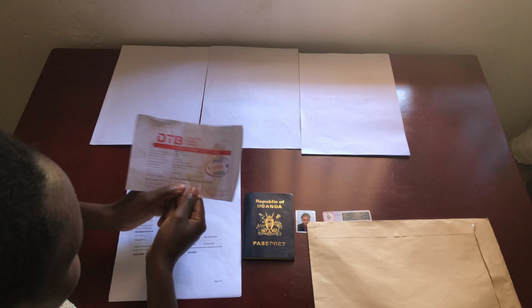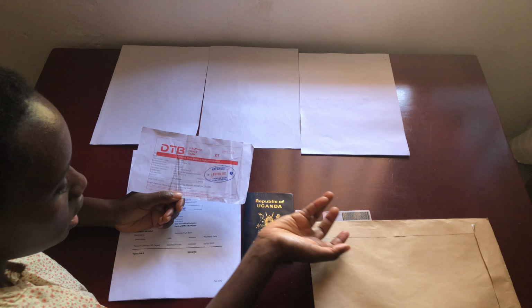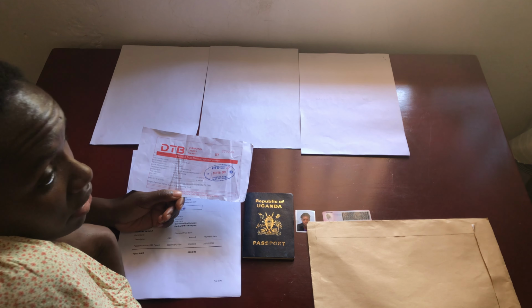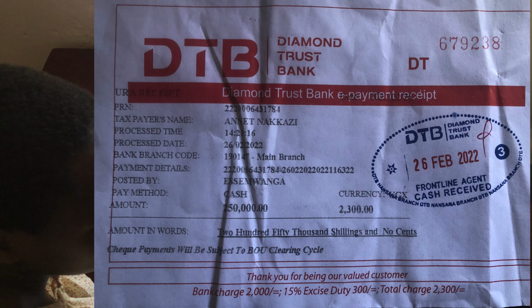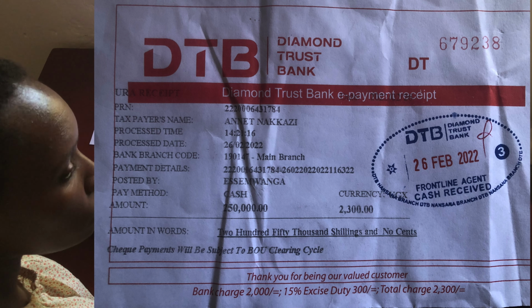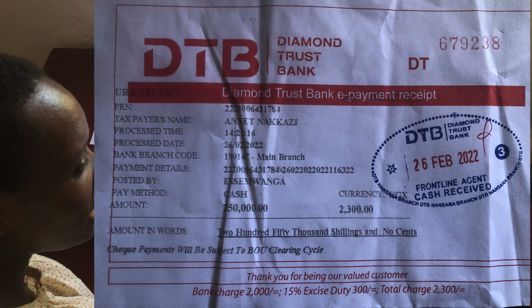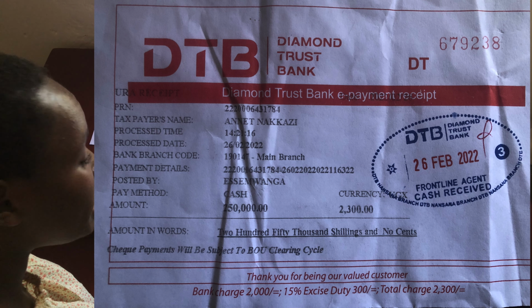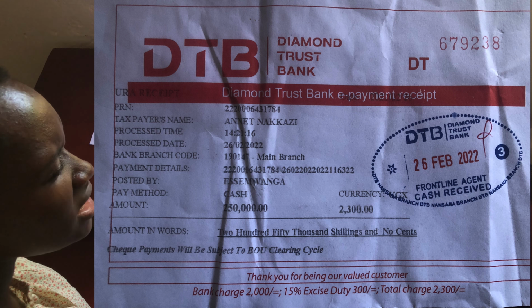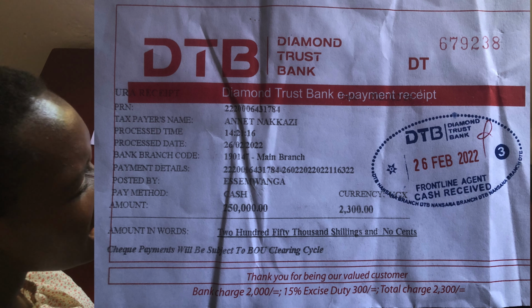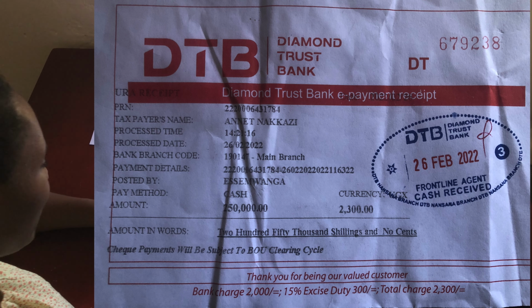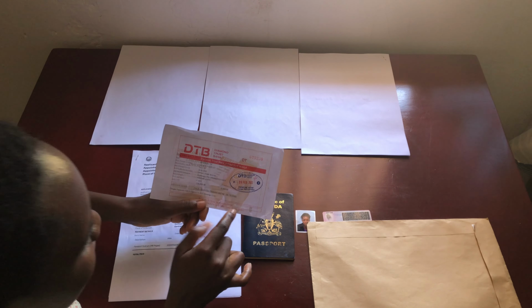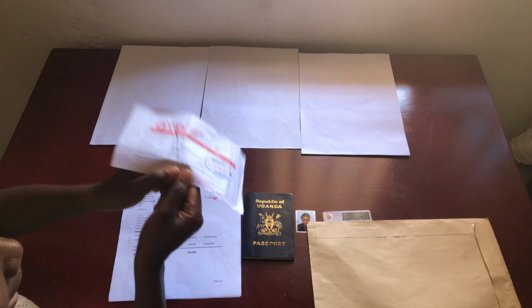So after making the payment, of course, if you are not an express person, well, I'm ordinary, no rush. So I paid 250,000 Ugandan shillings. And then when you go to the bank, you'll have to pay 2,300 Ugandan shillings extra. I think that is a service fee or something like that. Well, I don't know exactly what it's for, but I think it's a service fee or bank fee, something like that. So I paid this and then this amount. Then after, you have the receipt.